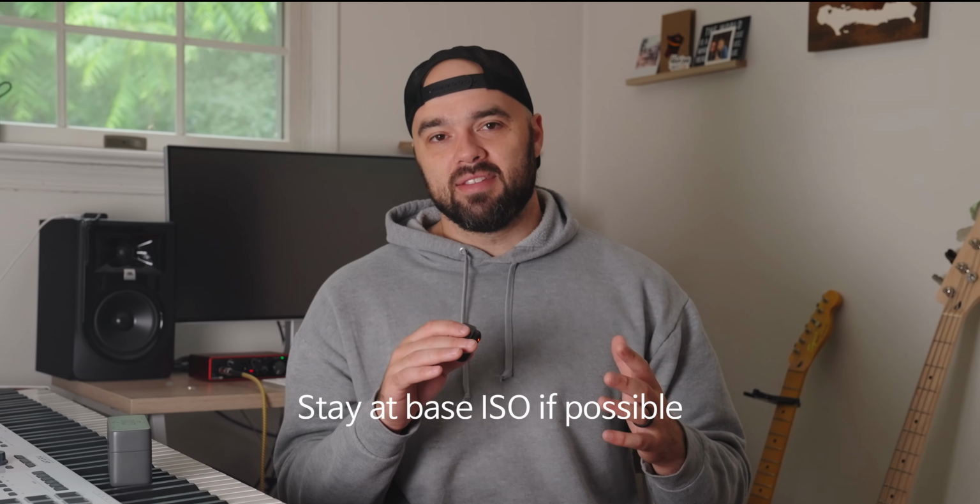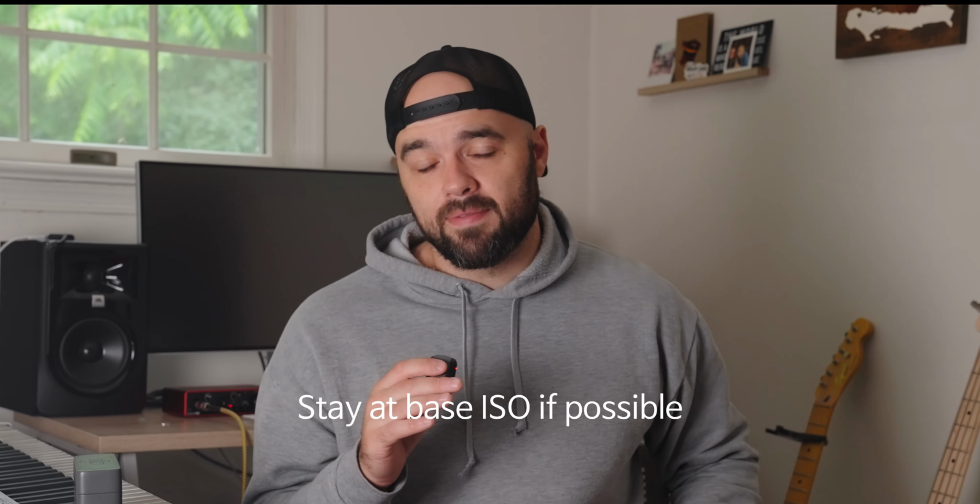So for ISO, you really, really want to keep your camera at base ISO if possible. I'm filming on the Sony FX3 right now. The base ISO of the FX3 is 800 and 12,800. It's a dual base ISO camera, meaning I have two options.